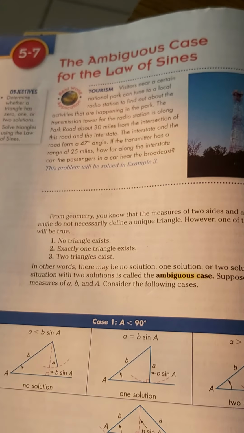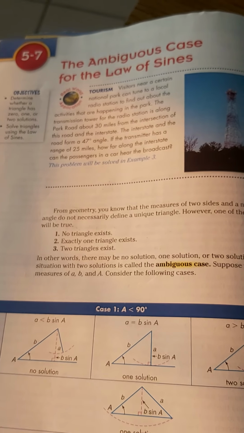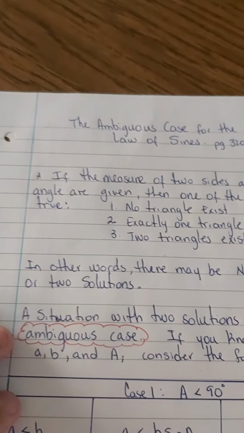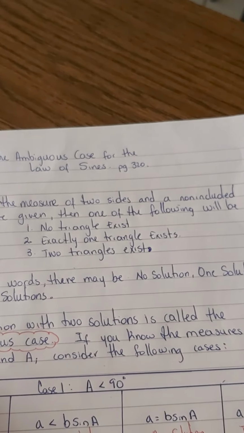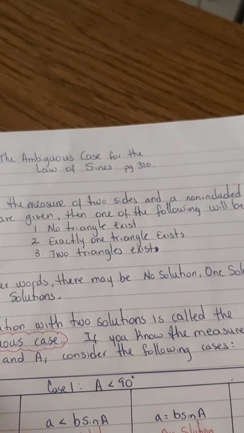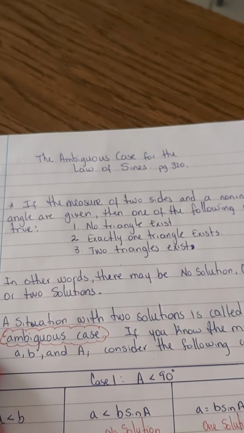Today's lesson, the ambiguous case for the law of sines, page 320. Now, if the measure of two sides and a non-included angle are given, then one of the following will be true. 1.